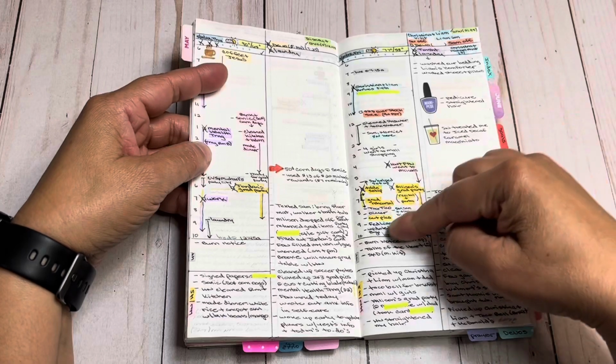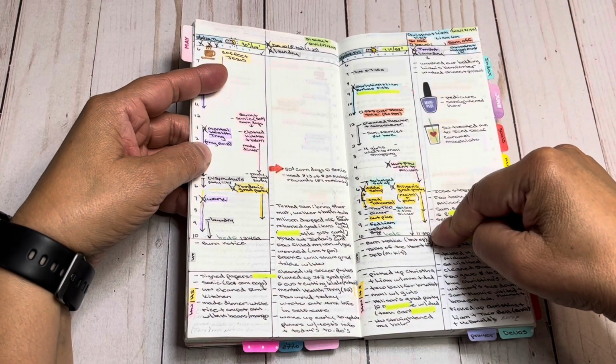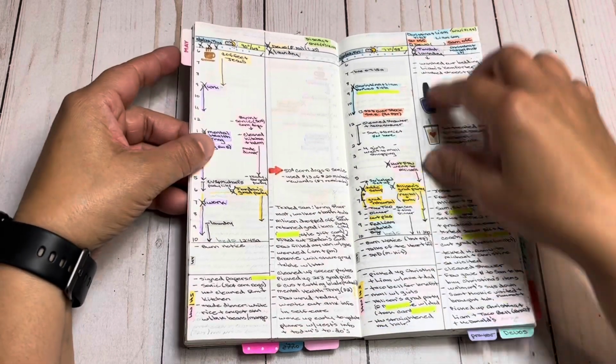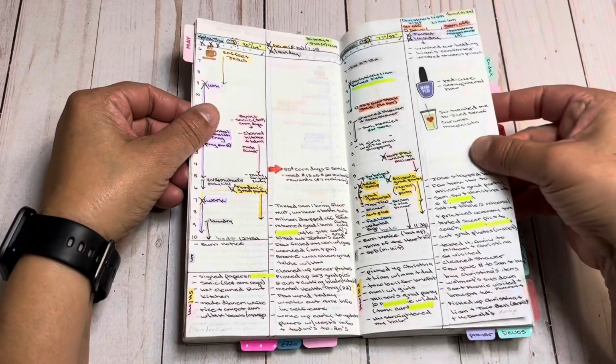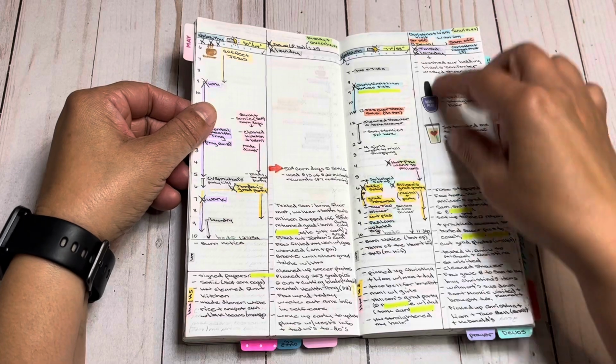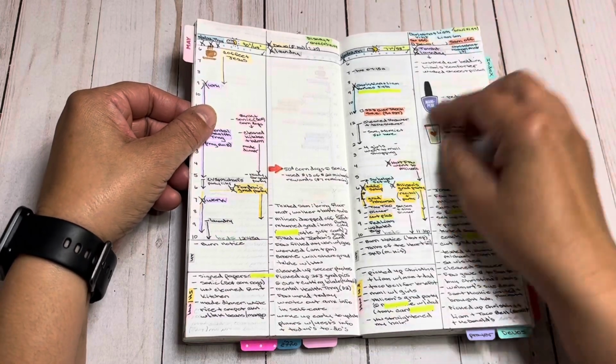Okay, so I had grad rehearsal. Thank God I went. I had to set up my daughter's table because the next morning we had graduation, and there was no way I would have gotten all that done. So it was a great idea to do that.